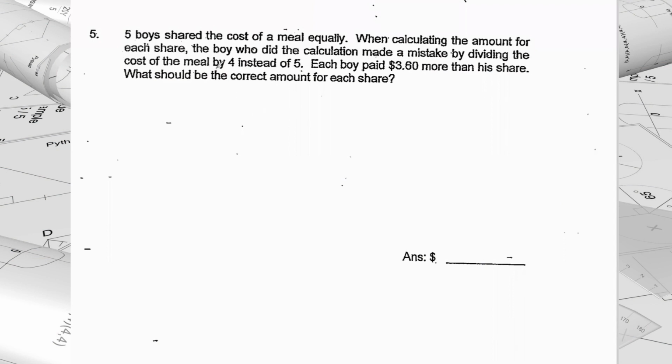Now, this is a very interesting question from ACS 2019 SA1. So let's begin. 5 boys shared the cost of a meal equally. When calculating the amount for each share, the boy who did the calculation made a mistake by dividing the cost of the meal by 4 instead of 5. Each boy paid $360 more than his share. What would be the correct amount for each share?